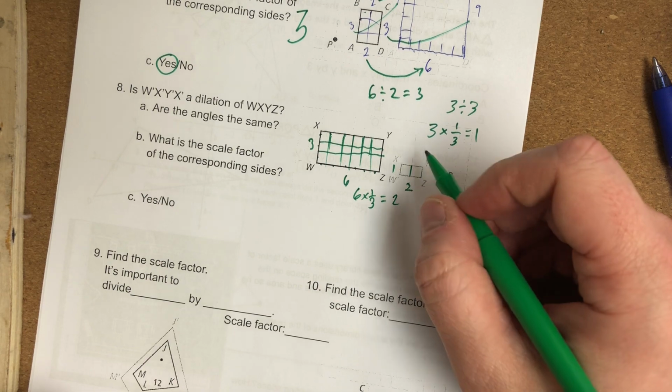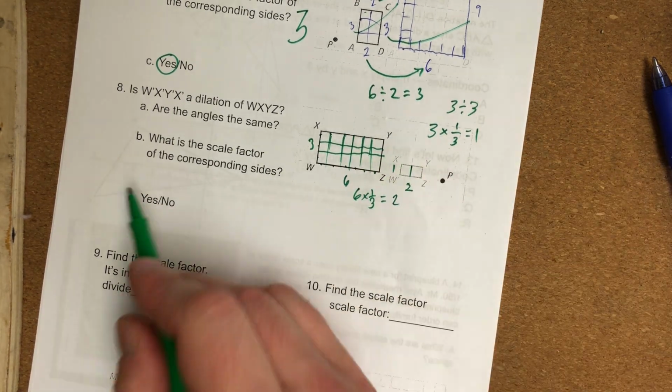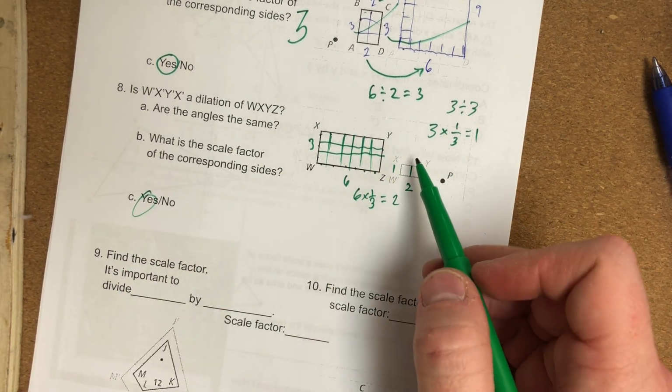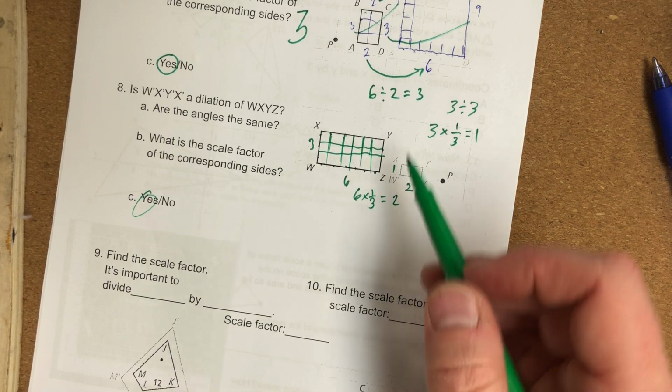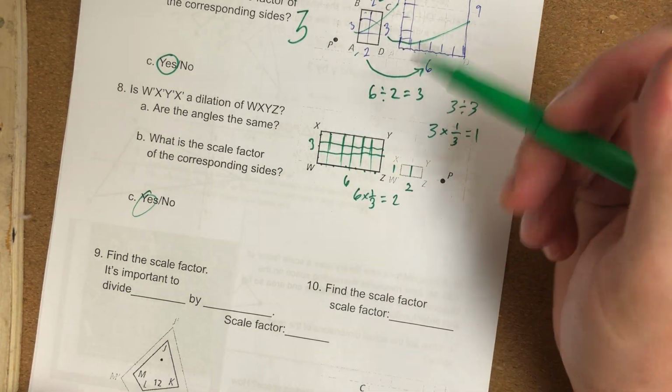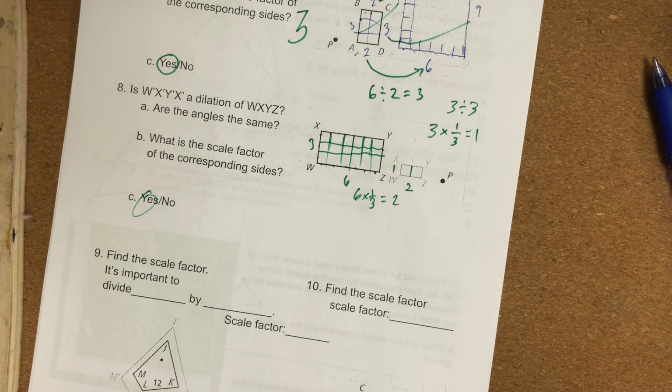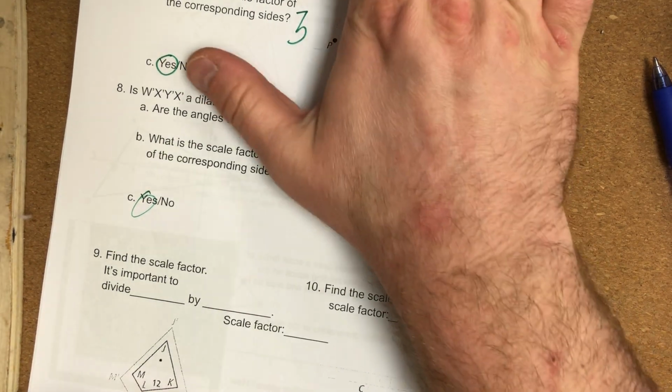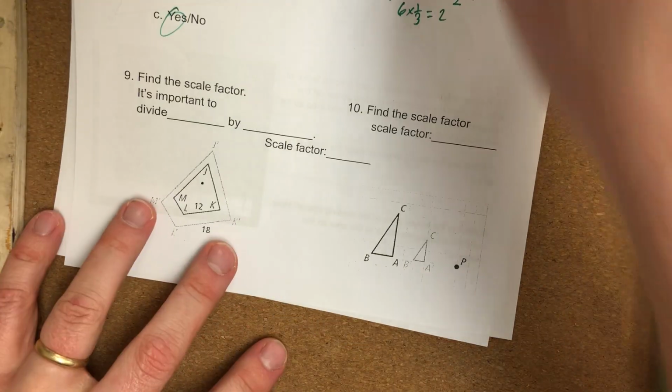Oh, it does. And they're all right angles. So yeah, these are dilations. This is a dilation. Dilations are allowed to shrink down. They can be blown up or shrunk down. I understand that was not very good English, but that's okay. All right. Let's look at our next one. It just says find scale factor for these.